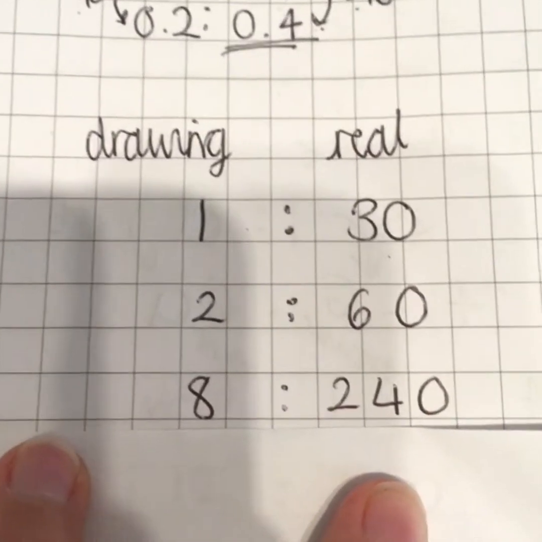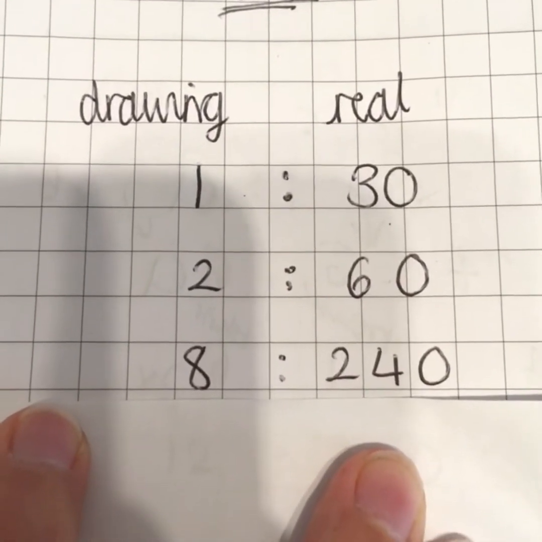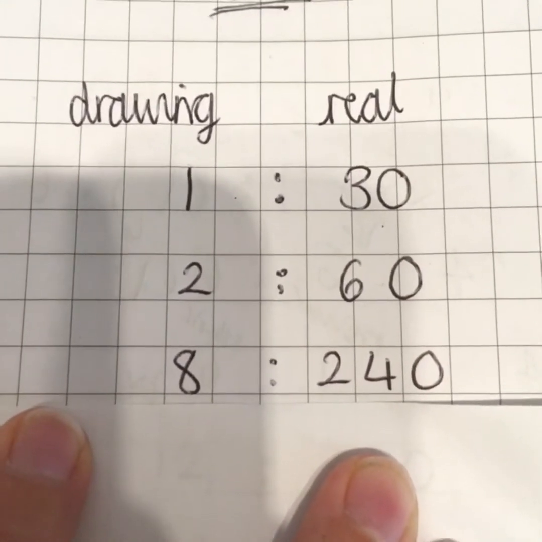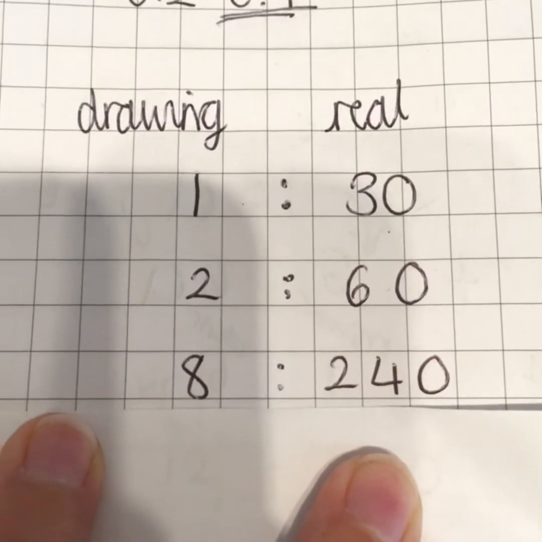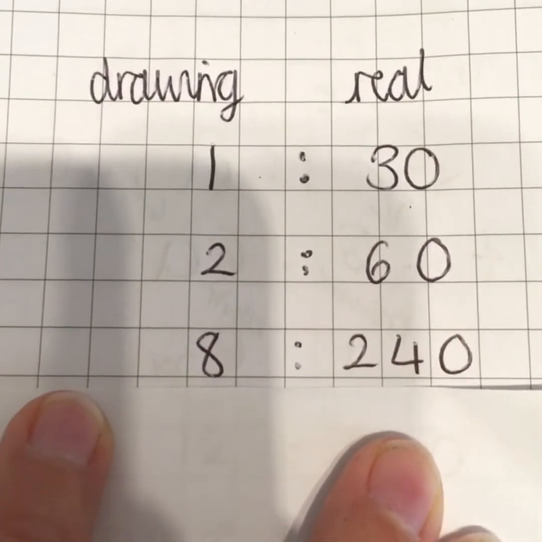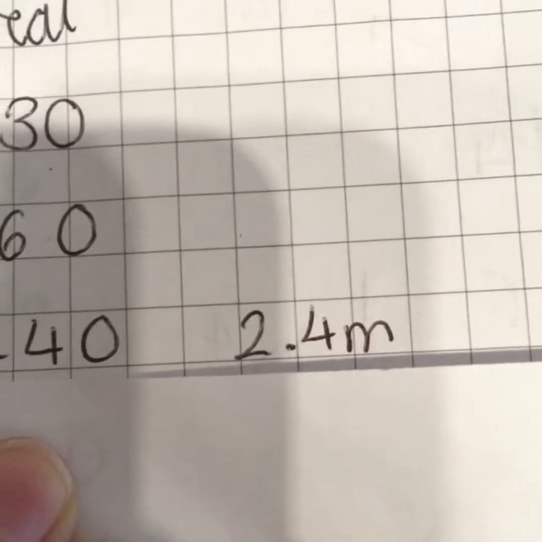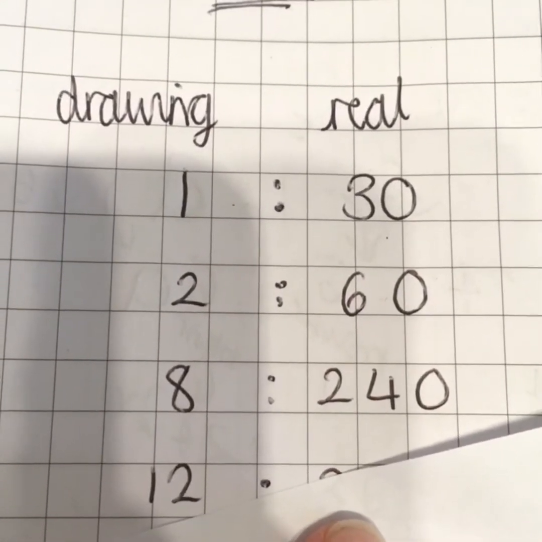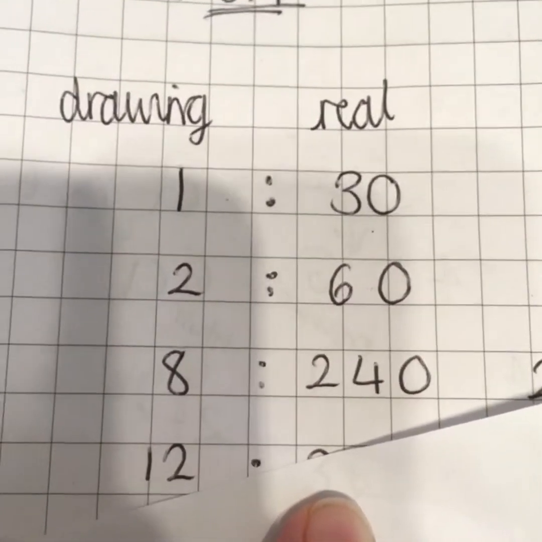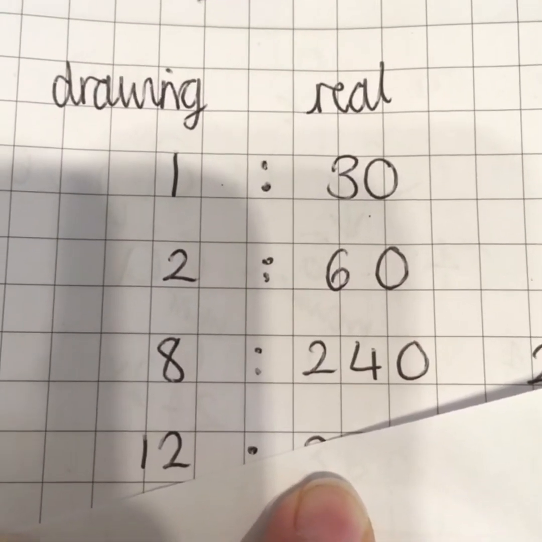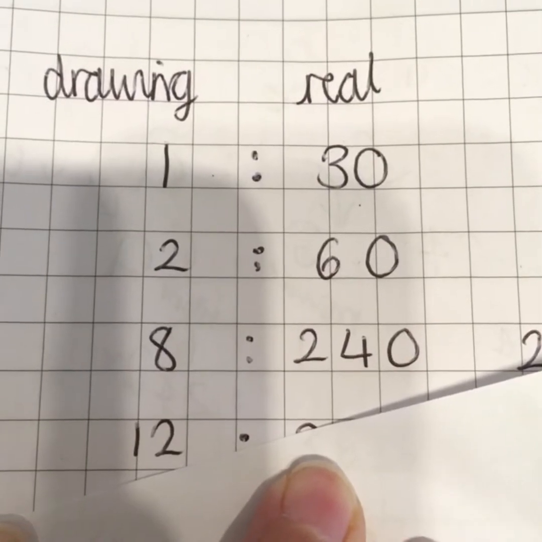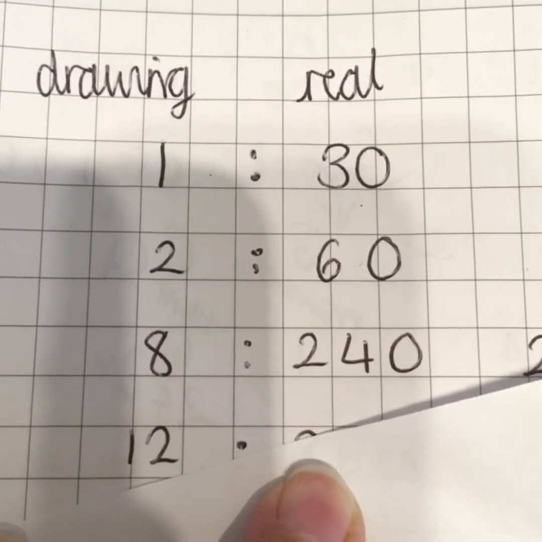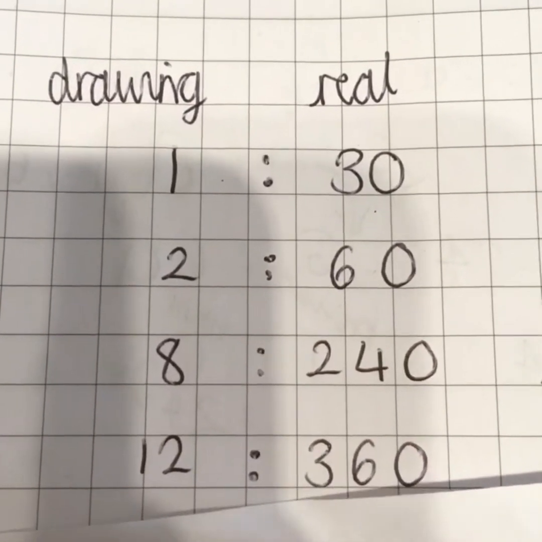That's 240 centimetres though, so what would that be in metres? Well, cent means 100th, so there's 100 centimetres in a metre. So 240 divided by 100, move it 2 places, 2.4 metres. Next one is 12 centimetres on the drawing. So I've timesed it by 12, so I have to do the real times 12, so 30 times 12. You can use your times tables. 3 times 12 is 36, so 30 times 12 is 360 centimetres.